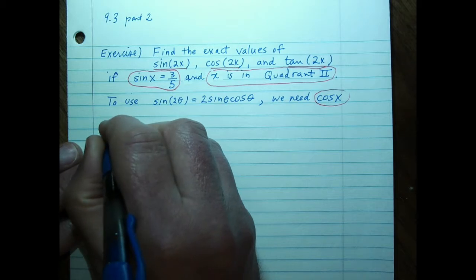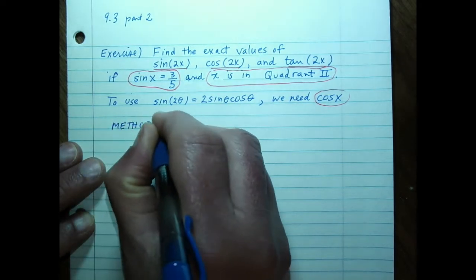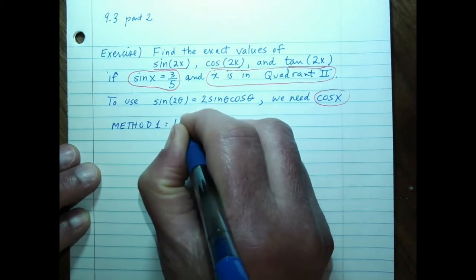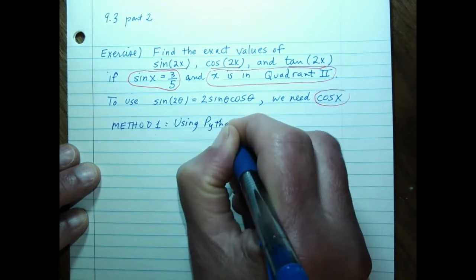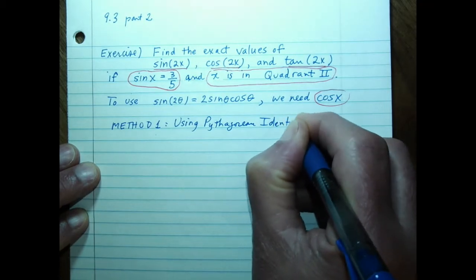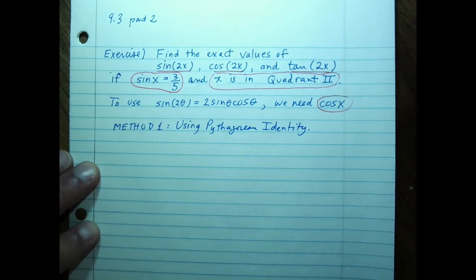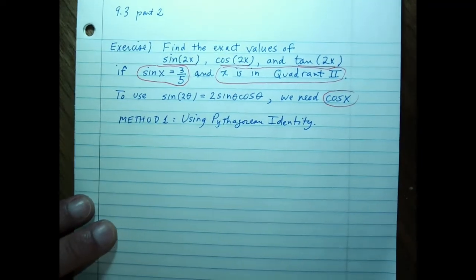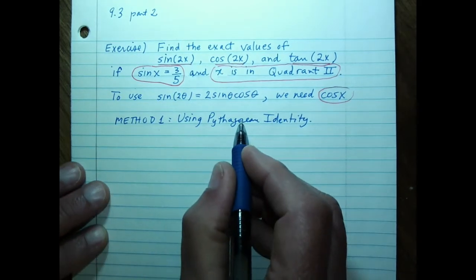So I'm going to call this 2 methods. Method 1 is using the Pythagorean identity. And then we're going to look at a different way that might help some of us in problems where the calculations get really, really messy. But first, let's just use the Pythagorean identity.